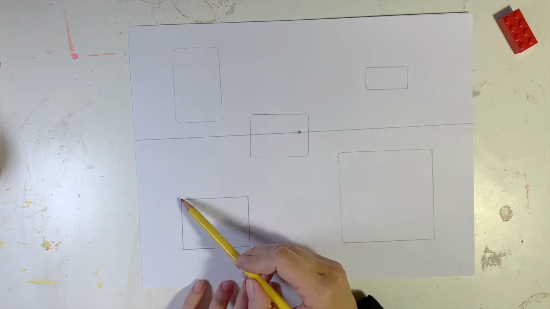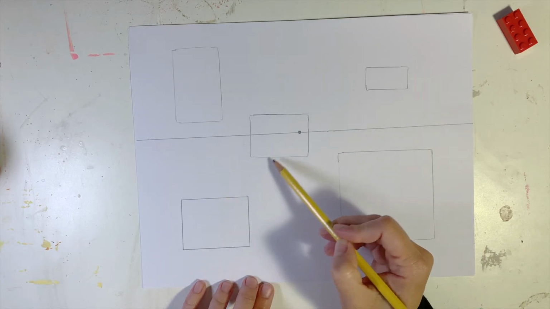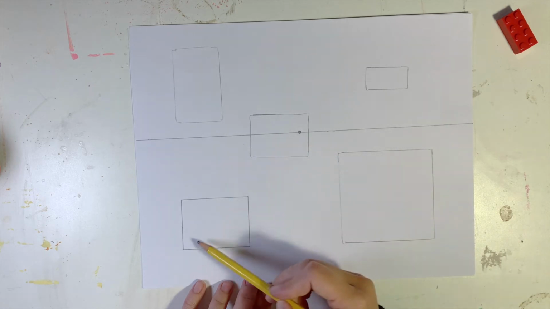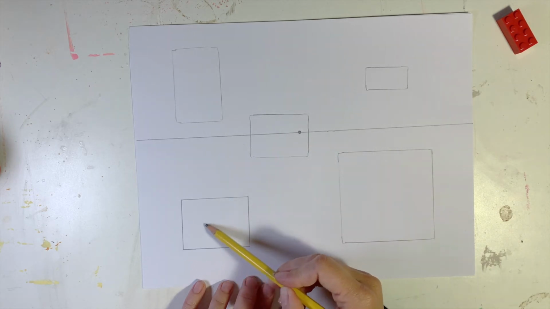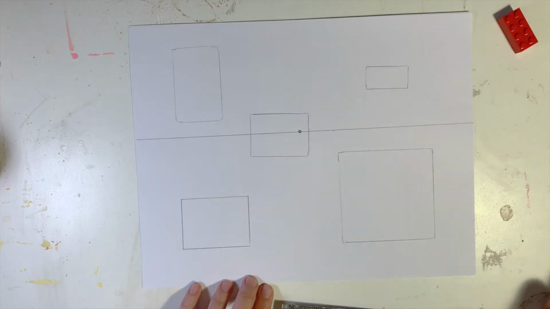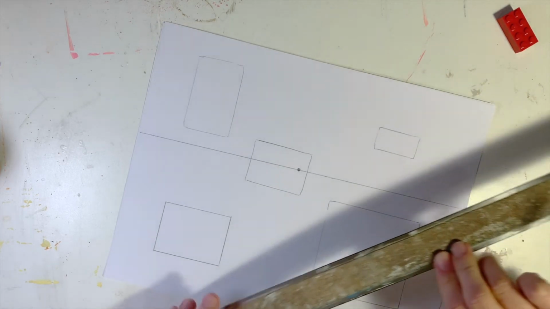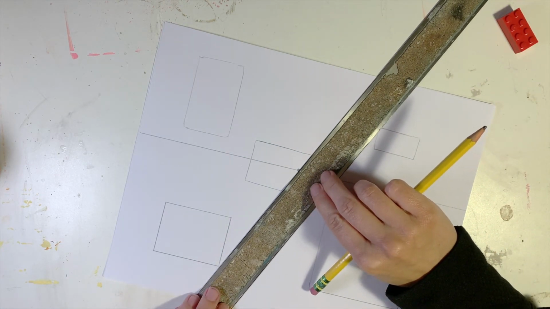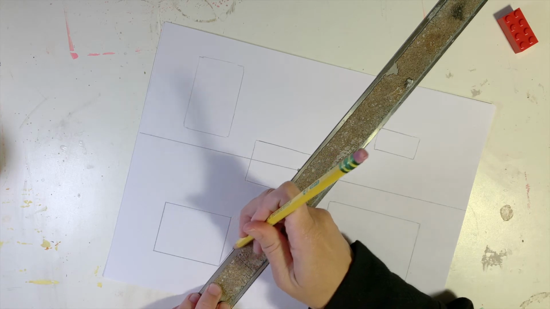All right, so the next step is we're going to take from each corner of our boxes, we're going to draw an orthogonal line towards the vanishing point. And there's certain ones that we aren't going to draw because they're going to end up being behind the box. So you'll see what I mean in just a second. So I'm going to take my ruler. It's important to use a ruler for this.